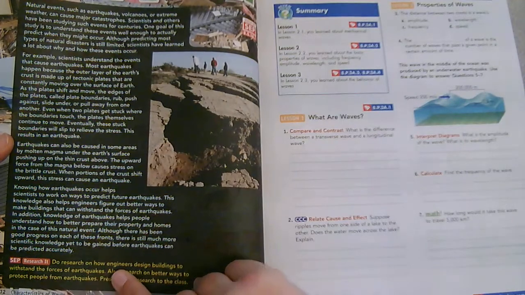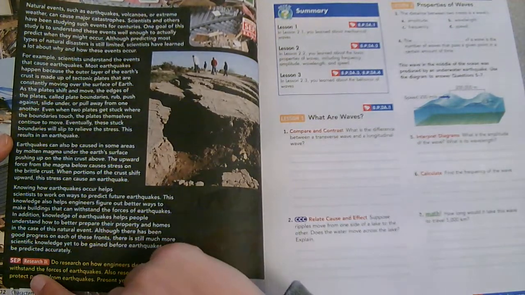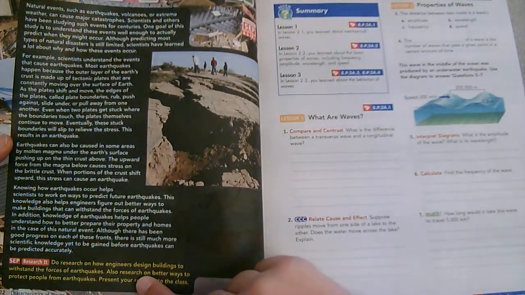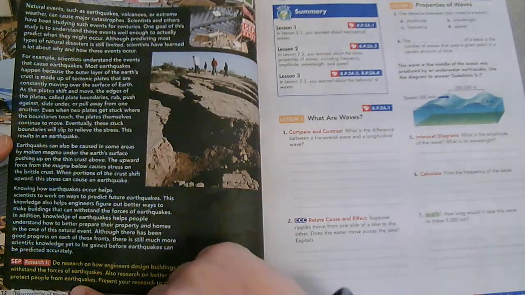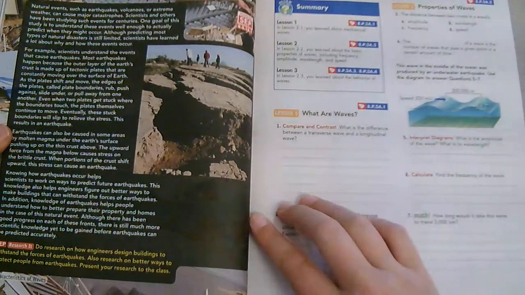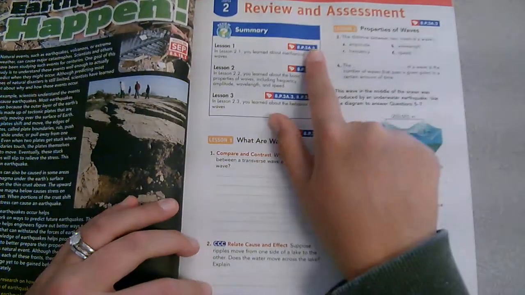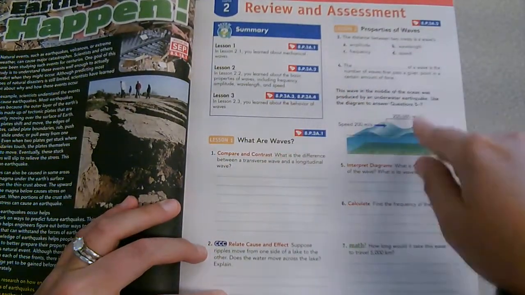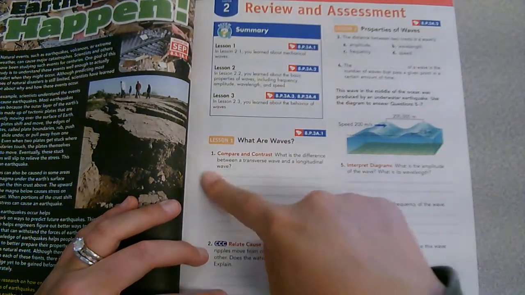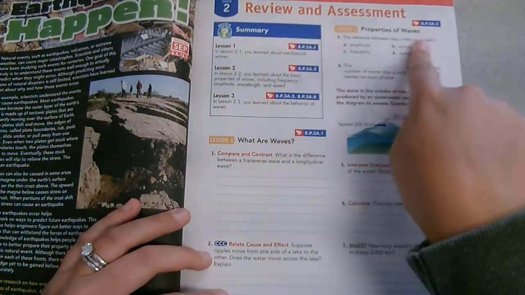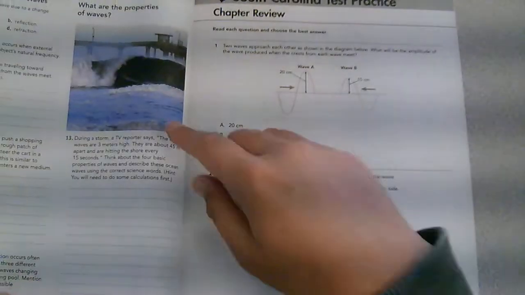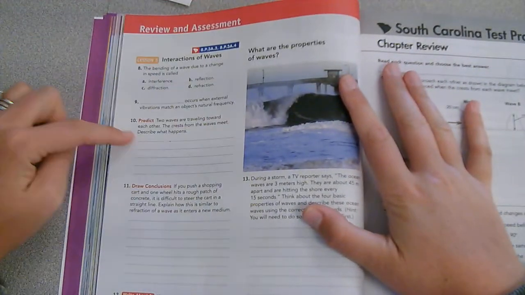Okay, so do research on how engineers design buildings to withstand the forces of earthquakes. Also research better ways to protect people from earthquakes. All right, here is review and assessment. So you're going to go through the review and assessment for each of the lessons we went through. So what are waves, properties of waves, and then interactions of waves.